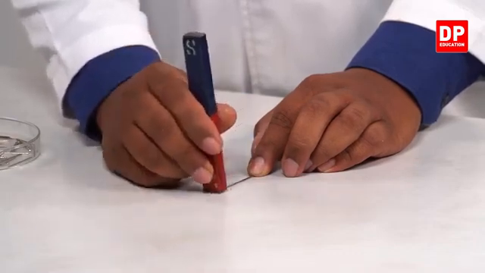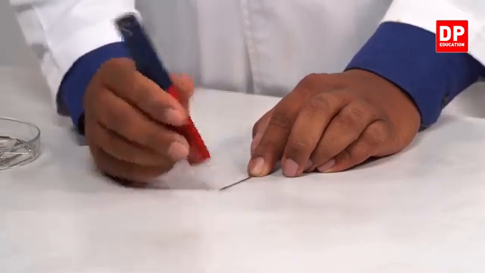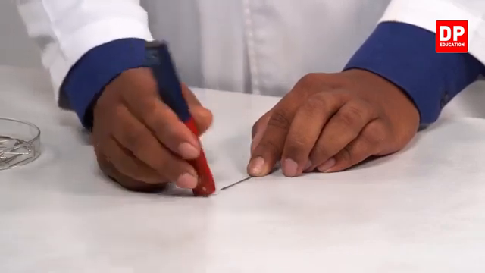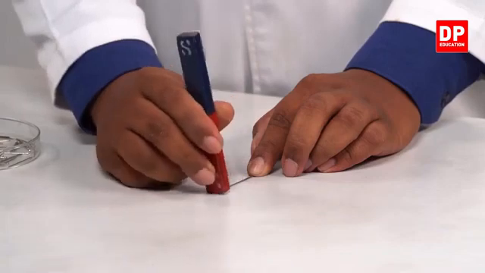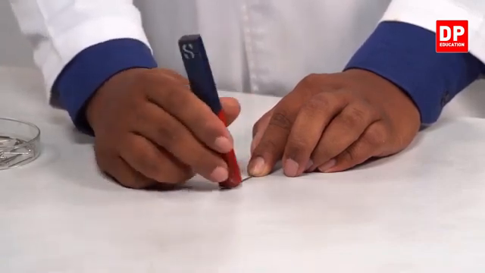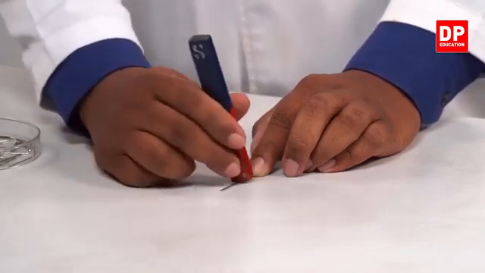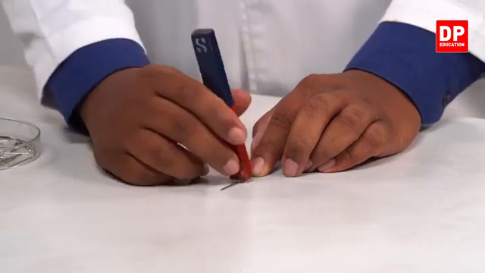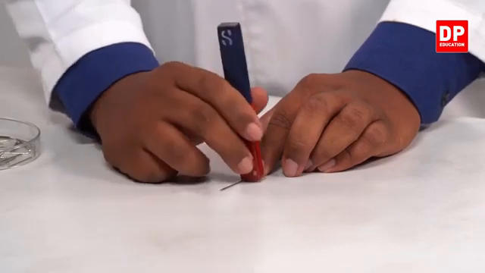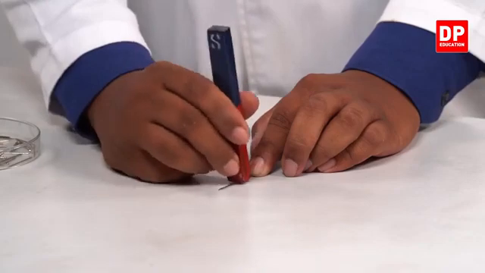Always remember, the longer you are doing this, the more powerful a magnet you will make, and the more times you do it, the more powerful a magnet you make. If you rub this magnet against the needle for a longer time period or a greater number of times, in both situations you can create a more powerful magnet.